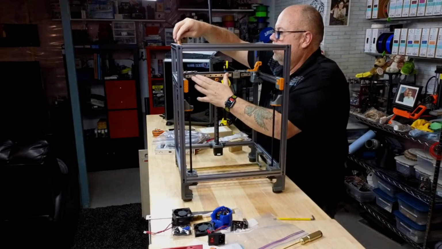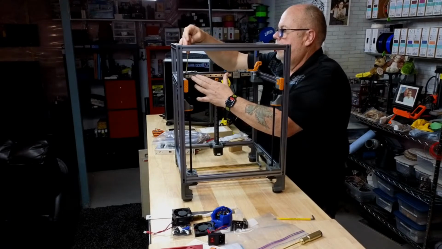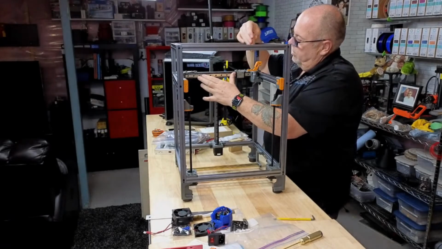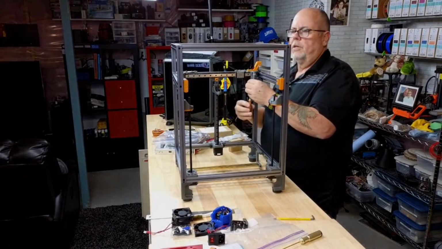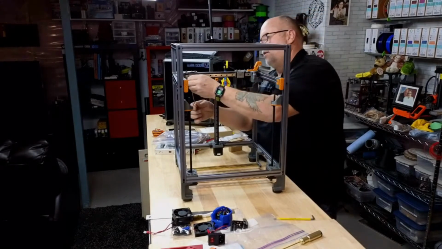So we're going to tighten this one. Tighten this one. Well, these 2 I've already tightened. We're going to come underneath and tighten these ones underneath here. Okay, and this one.